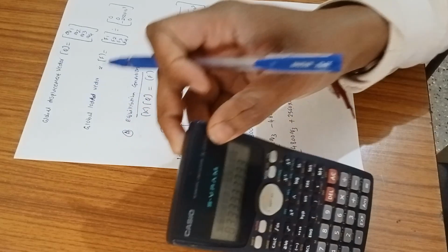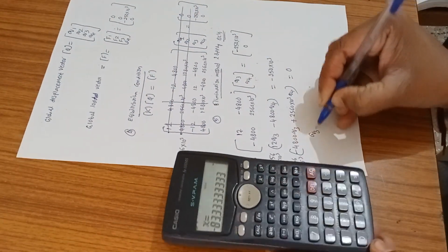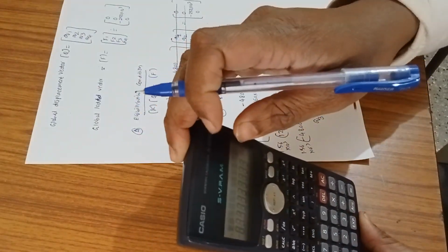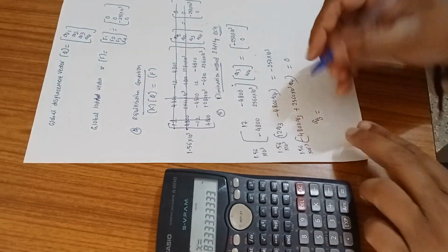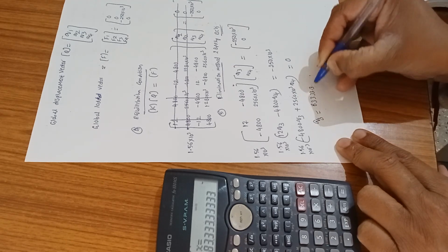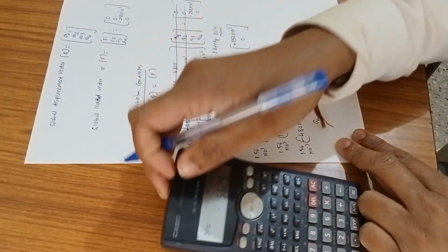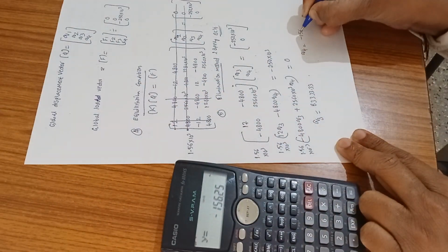So once I do that, I'm getting the value of x. X is nothing but q3. So q3 is found to be 83,333.33, and q4 I'll get it as minus 156.25.